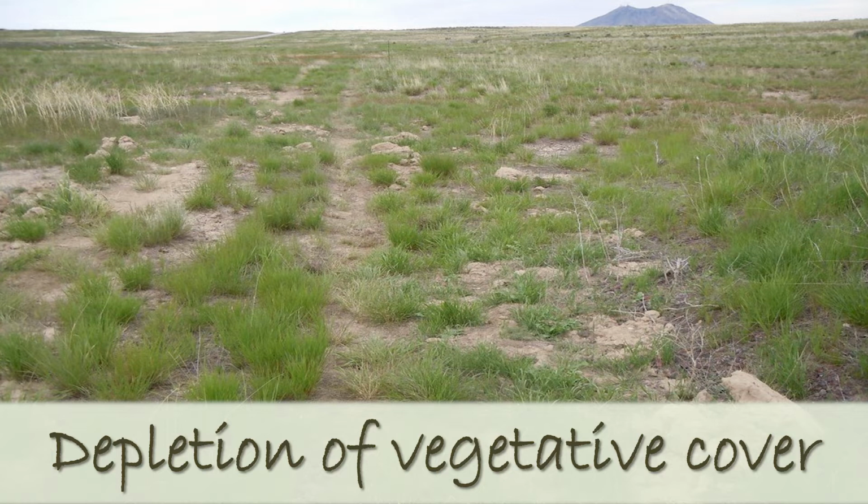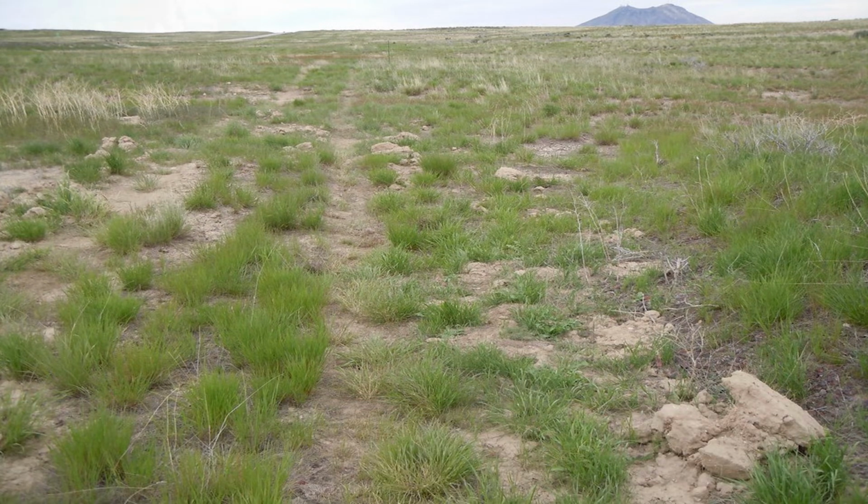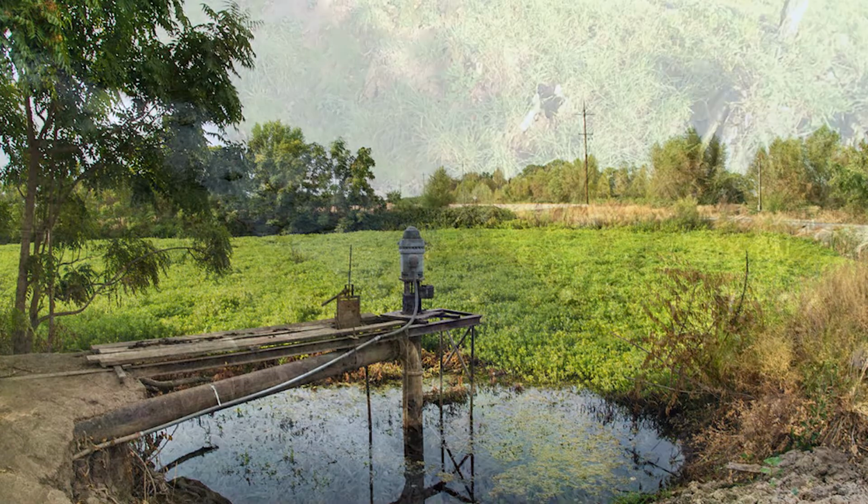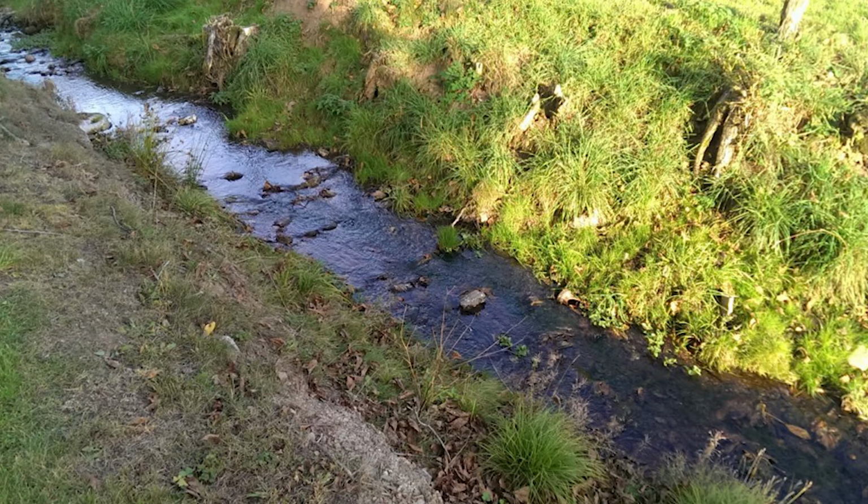The loss of vegetative cover is exaggerated, and it is more because of desert-like conditions, because the optimum conditions which are necessary for the plant growth, which include sufficient rainfall, sufficient moisture in the soil, and other abiotic and biotic factors. So, in the absence of all these characteristics, both physical, chemical, and the biological, there is altogether loss of the vegetative cover. The areas are getting denuded.